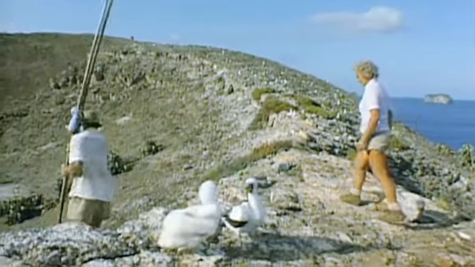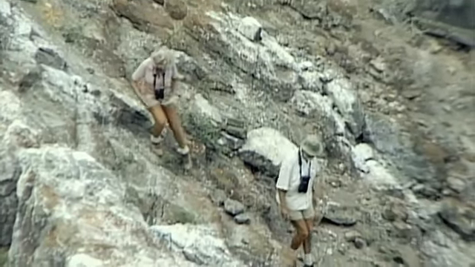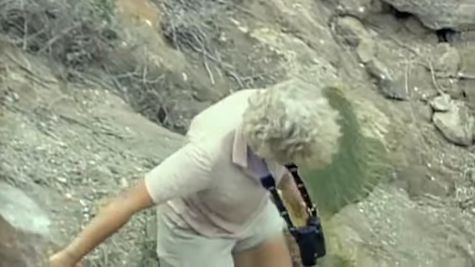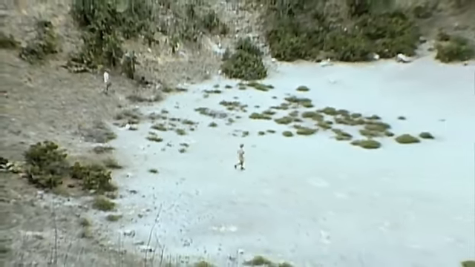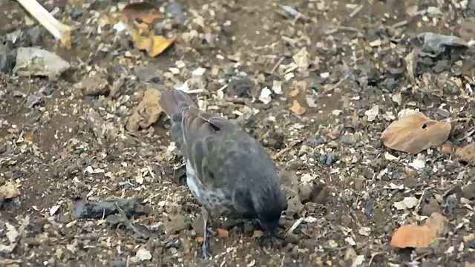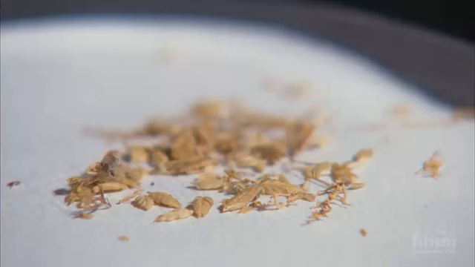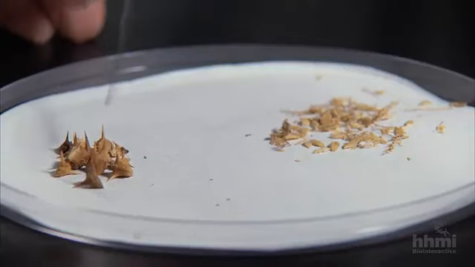Then in 1977, a terrible drought began. Virtually no rain fell for the next 18 months. The vegetation practically disappeared, apart from a few trees without any leaves, and of course the cactus bushes were still there. Now the medium ground finches had to compete for scarce food. They started off with a big food supply of small seeds, medium seeds, large seeds. As these small seeds became very scarce, they had to turn increasingly to the large and hard seeds.